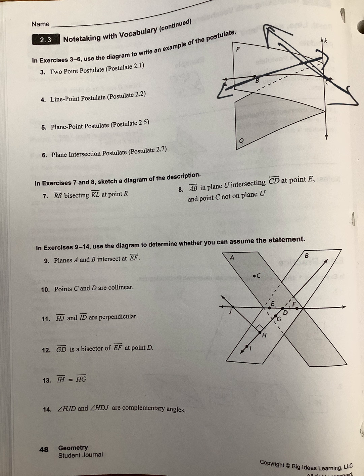Now, somebody else read me line point postulate. What's the line point postulate? A line contains at least 2 points. Okay, and before you would say, oh, line L, because line L contains 2 points. But now you can also say line K, even though there's only 1 point labeled on it. Because it's a line, you know there's at least 2 points on it. So either one of those is fine, but for this section, the more appropriate one is line K.